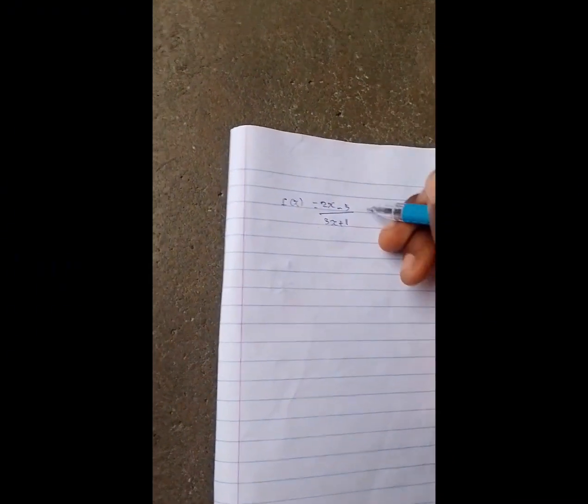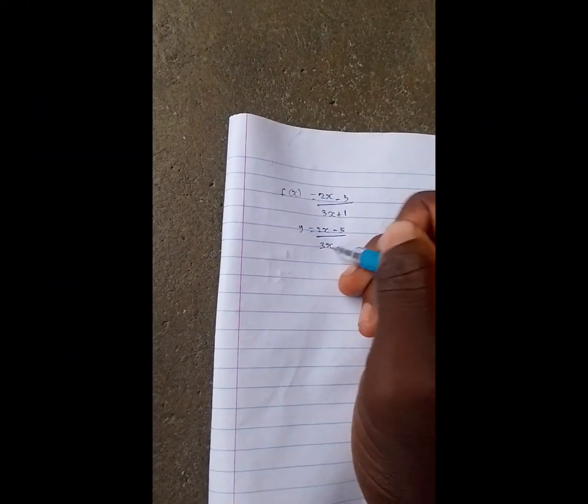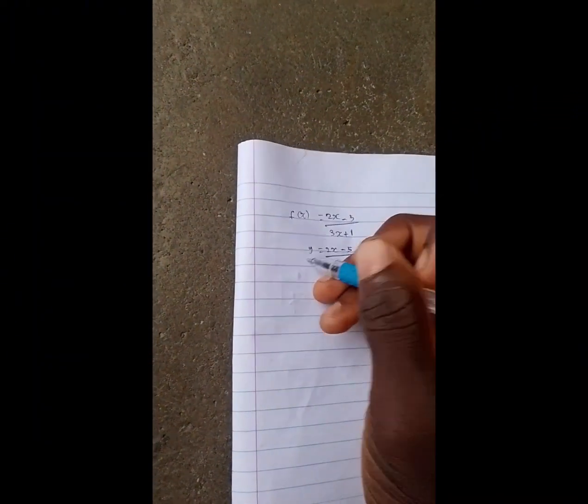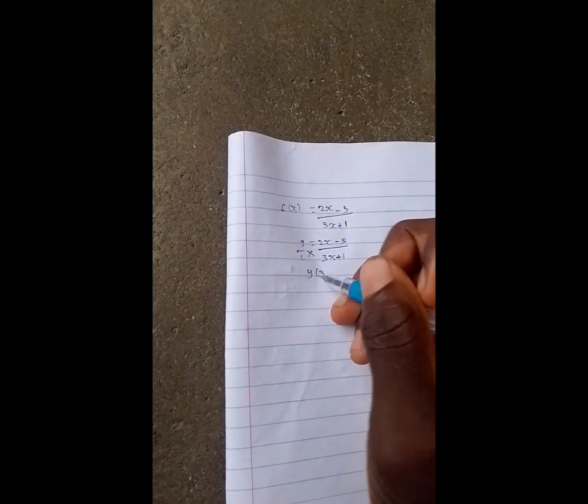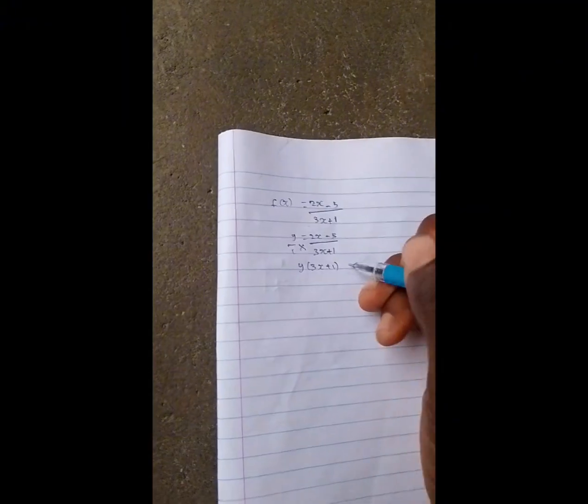Alright, so with this now, I'll just have to put this as y, then make x the subject of the formula. I'll try to be fast as much as possible because of time. Alright, so I would cross multiply as well. 3x plus 1 is equal to 1 times 2x minus 5.